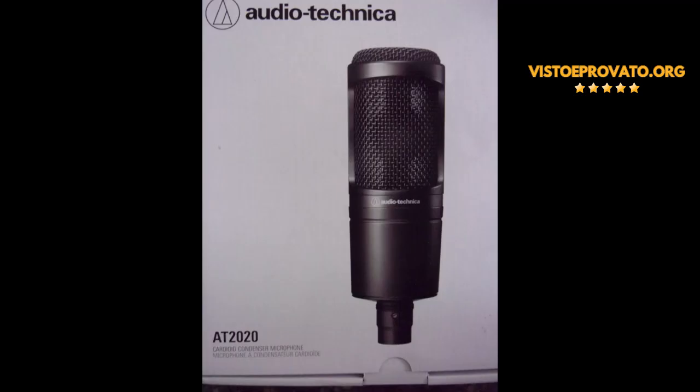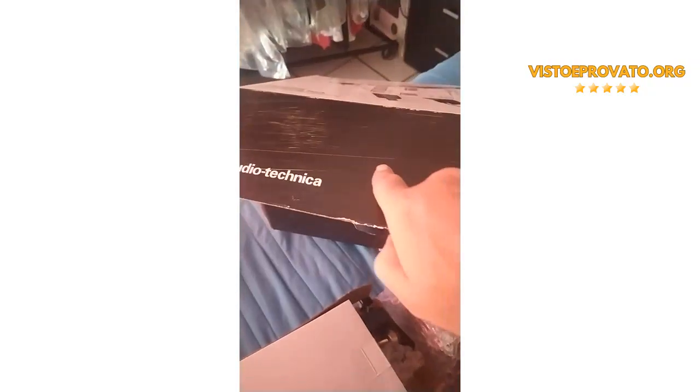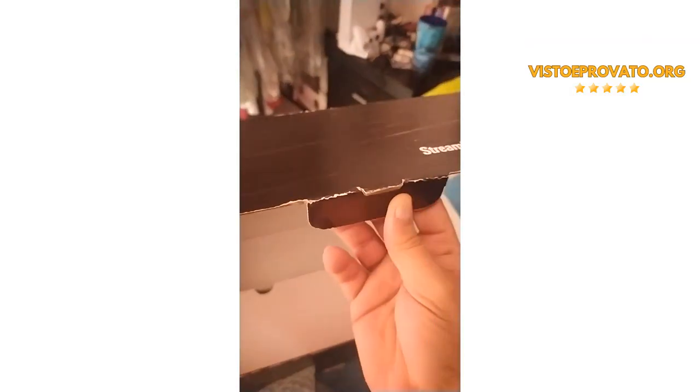Inside the box, you get this cool leatherette carrying bag, an adapter for mounting, and the mic. Now, just like the AT4040, this mic is made of metal and has a really solid build, and that's one of the things that attracted me to Audio-Technica. Their mics have a really premium look and feel. Now, this mic weighs in at 339 grams, so unlike the Blue Yeti, it's not so heavy that it causes my boom arm to drift down.